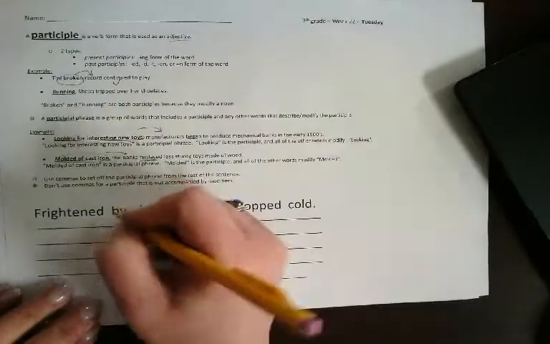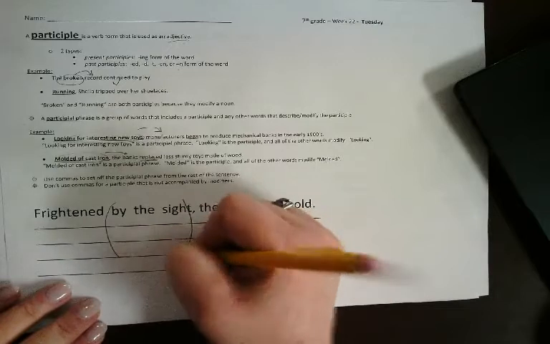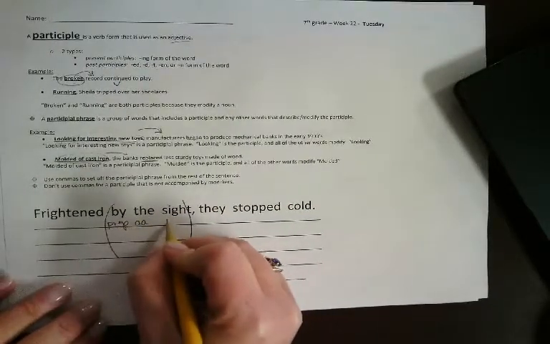So let me show you what I mean. I don't know what frightened is here because I don't know how it's acting in the sentence. But I can do the rest of it and then analyze it after. Okay, by is a prep. The is an article adjective. Sight is a noun. You know me, I like to get rid of my prepositional phrases. Sight is the object of the preposition, and this is a prepositional phrase, but because I don't know what frightened is, I can't do that part yet.